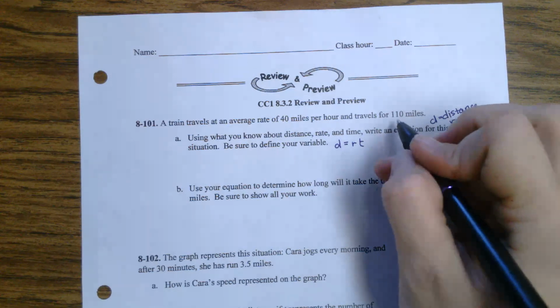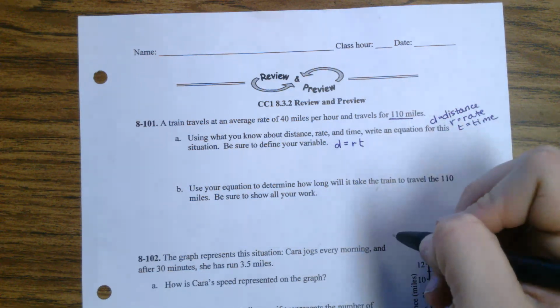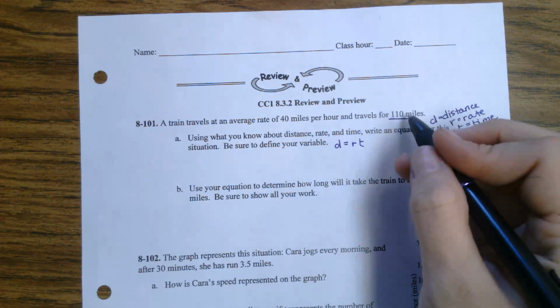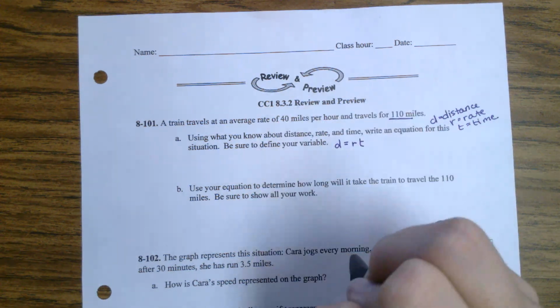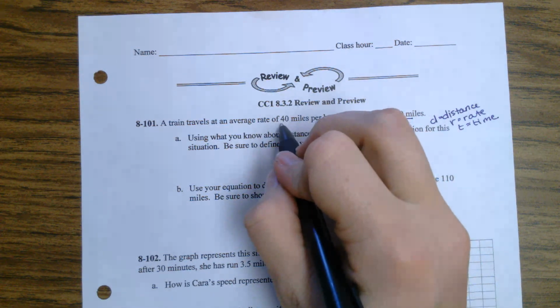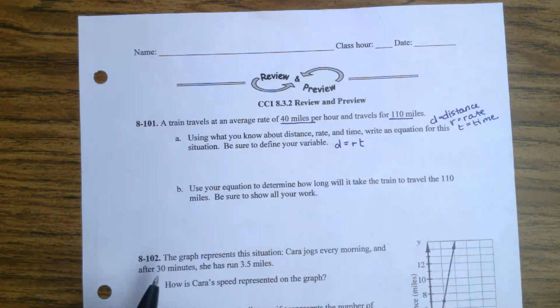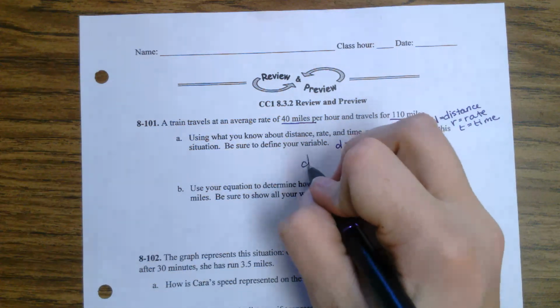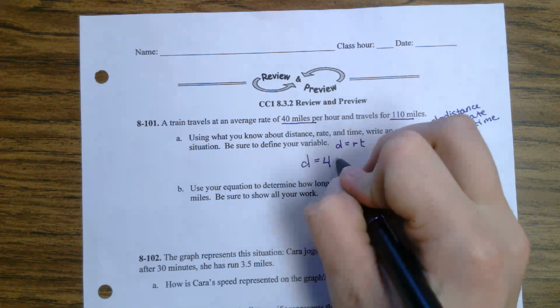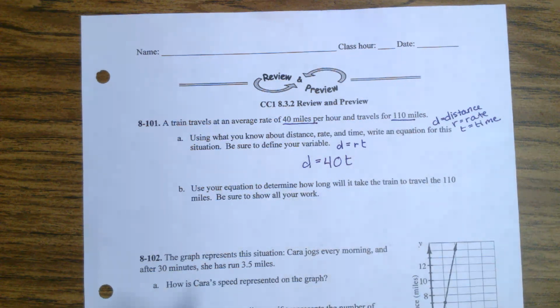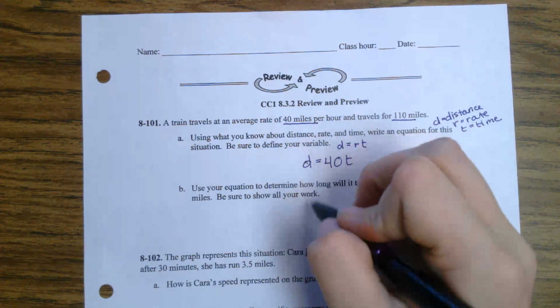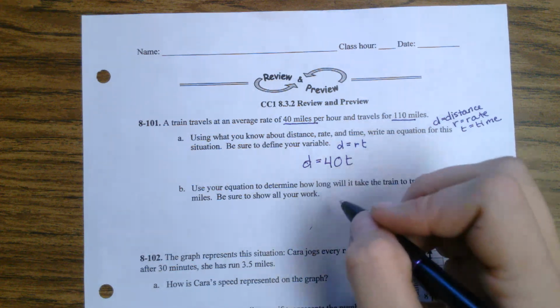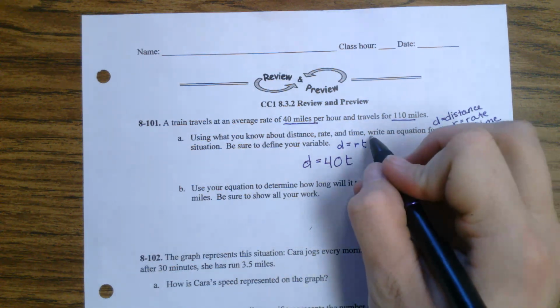Okay, so my distance. The train traveled for 110 miles. I'm not going to use this yet. I'm just going over what I know. I know that my train travels at 40 miles per hour. Okay, so the distance is going to equal 40 times however much time. I just want an equation. I have to solve my equation in part B. In part A, it's not asking me to solve yet. I'm just writing an equation.